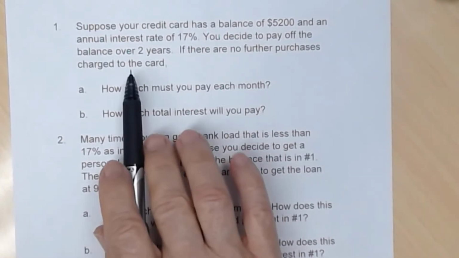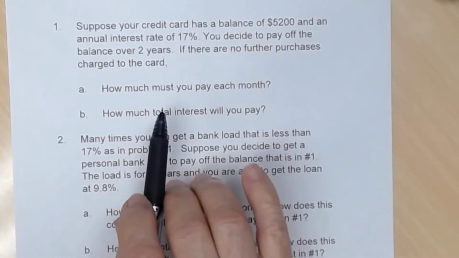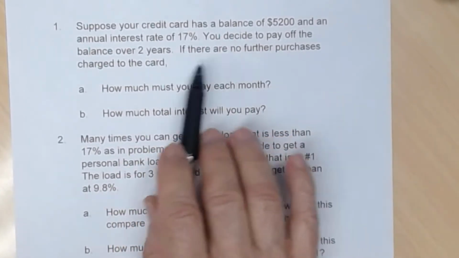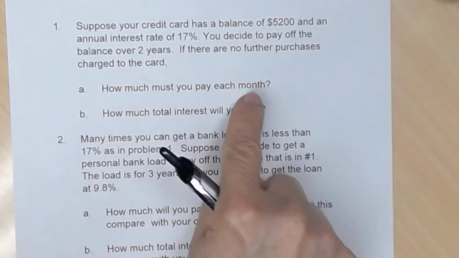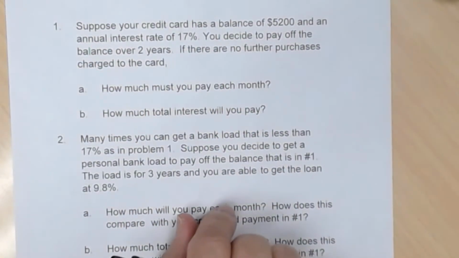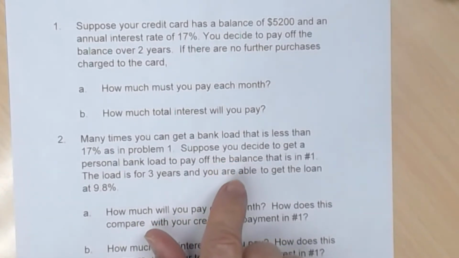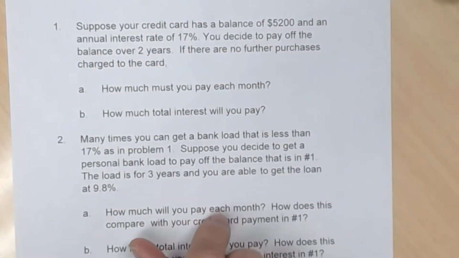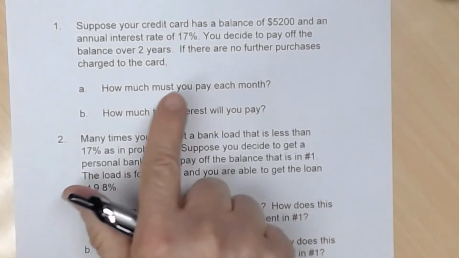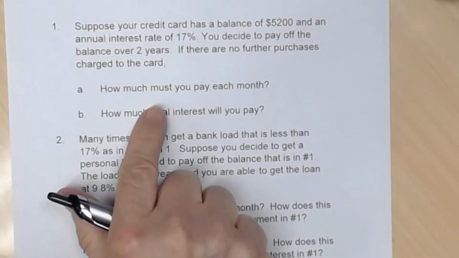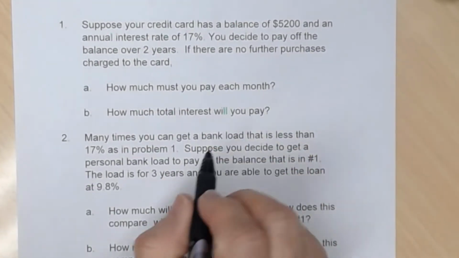So you decide to pay off the balance in 2 years, though. Okay, in 2 years. That's a lot of money in 2 years. And you don't make any further purchases at all. You're just paying month by month until you don't have any balance left. So if there are no further purchases charged to the card, how much must you pay each month?